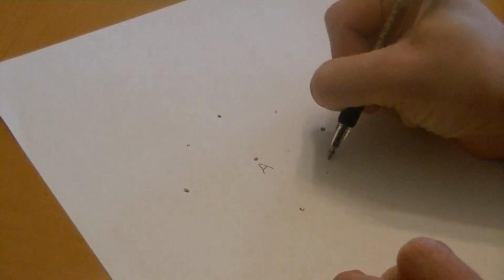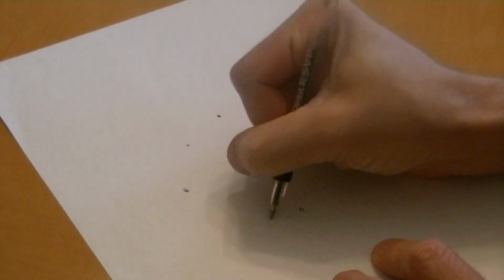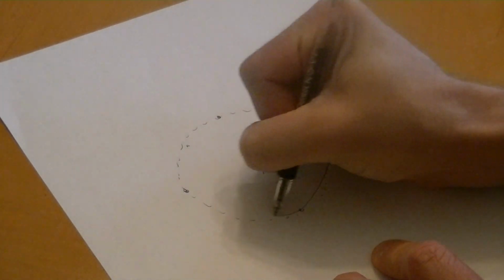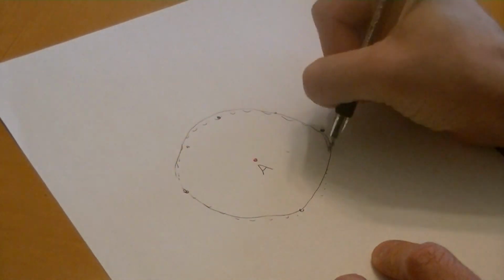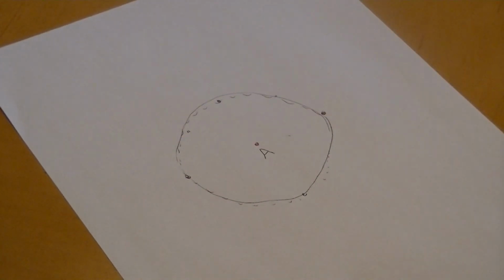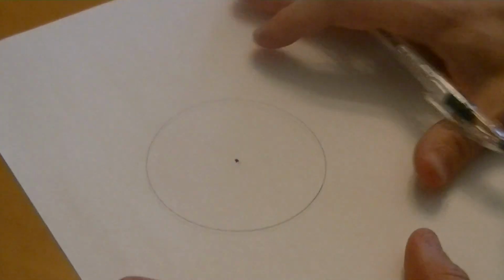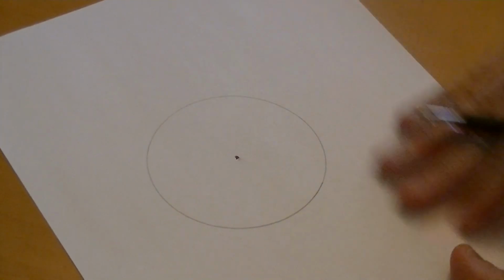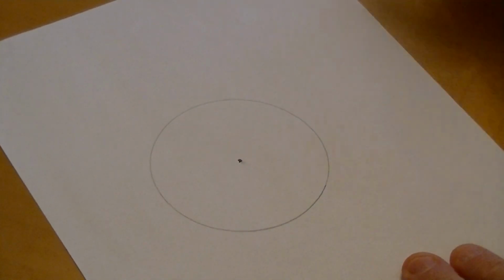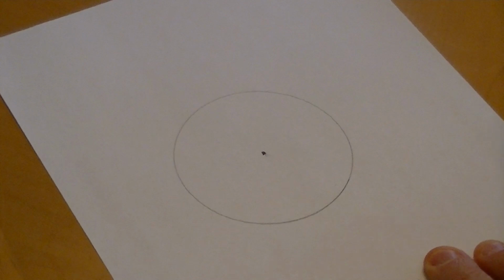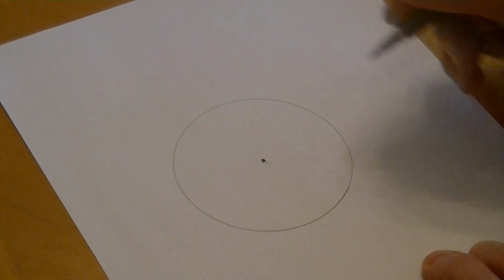And if we were to get every single point on this paper that is 2 inches away from A, that would be a circle. So a circle is just all of the points on a plane, a two-dimensional surface, that are the same distance away from a given point. And that given point is called the center of the circle.